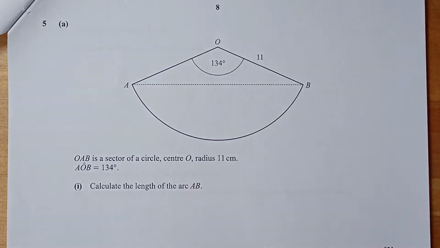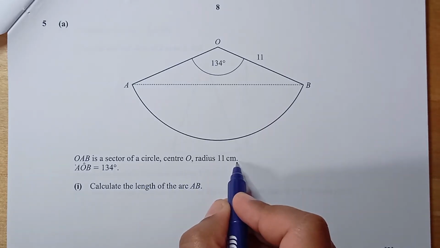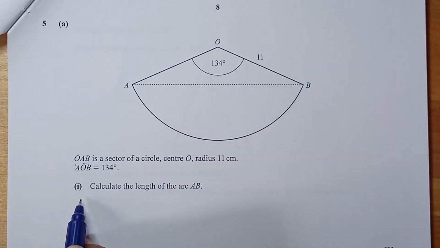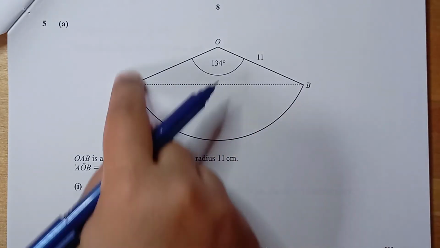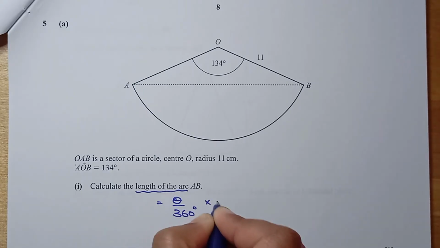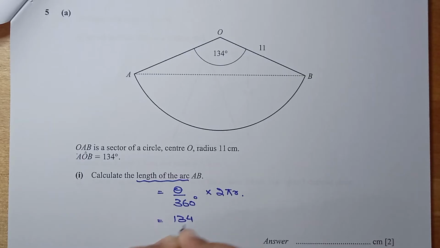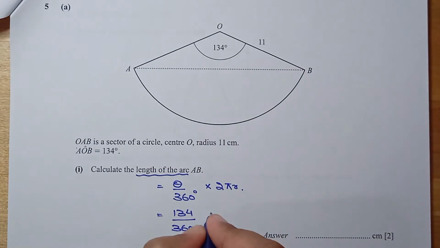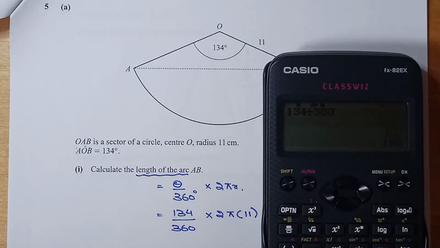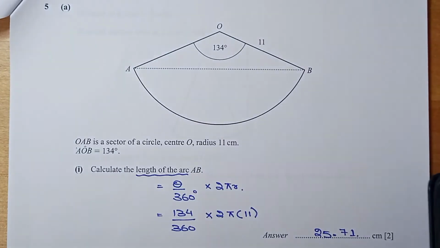Question number 5 in A part. OAB is a sector of a circle, center at O, and the radius is 11 centimeters. Angle AOB is 134 degrees. In the first part, calculate the length of the arc AB. So we need to use the formula for the length of an arc, which is theta over 360 times 2 pi r. So theta is 134 divided by 360, times 2 pi, and the radius is 11. Let me simplify it now: 134 divided by 360, times 2 times 3.14 times 11, so 25.71 centimeters. This is the length of the arc AB.